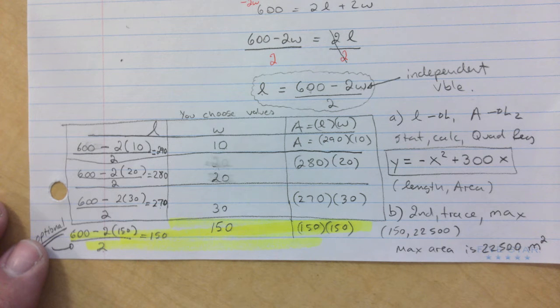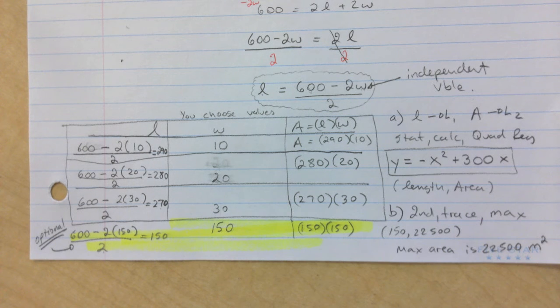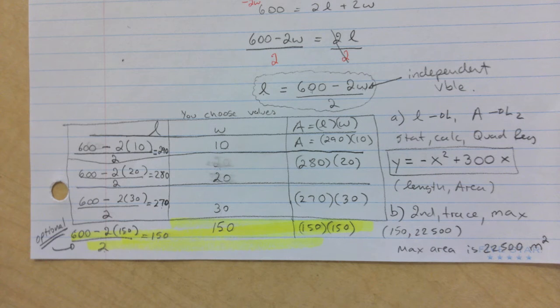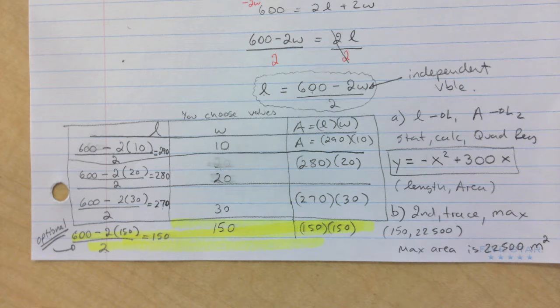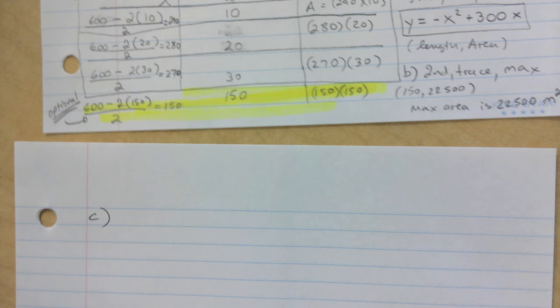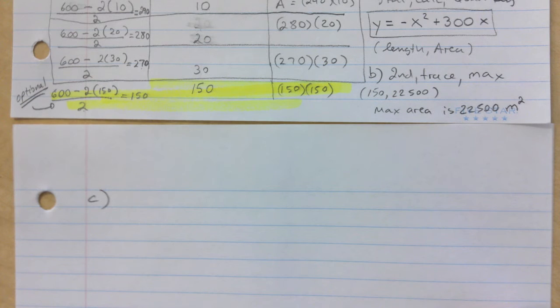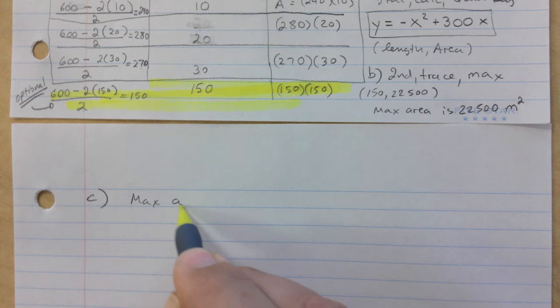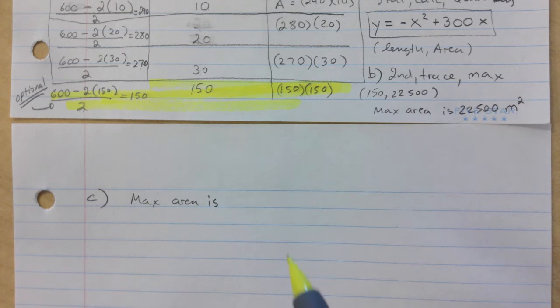C is asking us for the dimensions. Okay, I'll just scroll up a bit here. The dimensions that would result in the maximum area. Well, first of all, maximum area is 22,500. We know that, right?